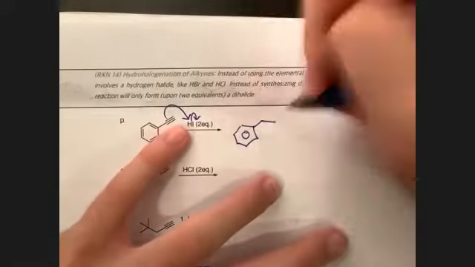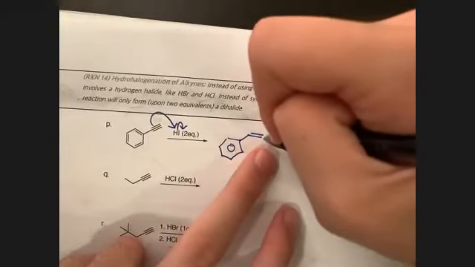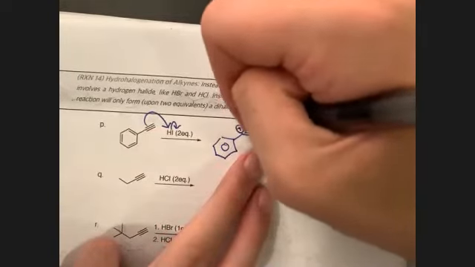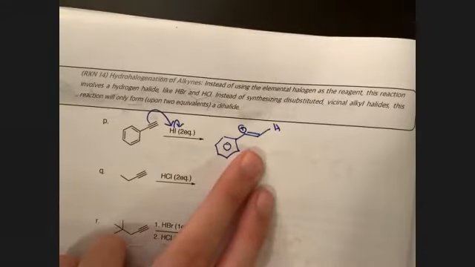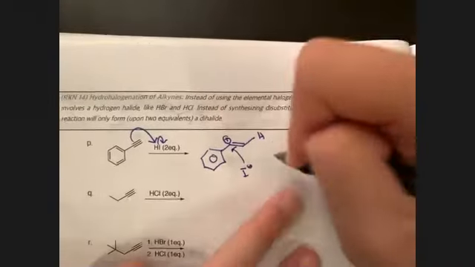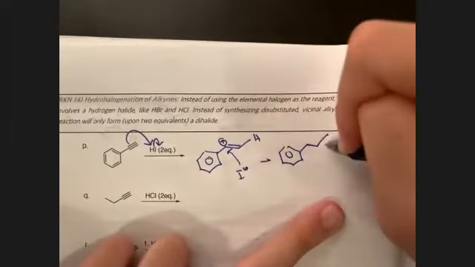1, 2 carbon double bond now, and that hydrogen goes to the less substituted side, so the primary position of that carbon, to form a carbocation on the more substituted side. And then free iodide is just going to come in and attack that position. So then the result of that is going to be this iodide on the benzylic carbon.